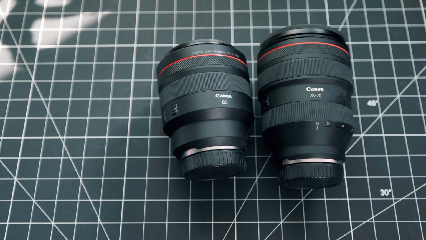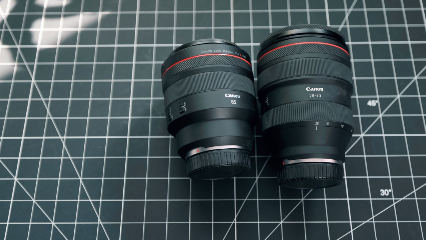The 85 is all internally focusing, so I have no issues shooting this in the rain or in dusty conditions or whatever. It's all internally focusing and I like it.